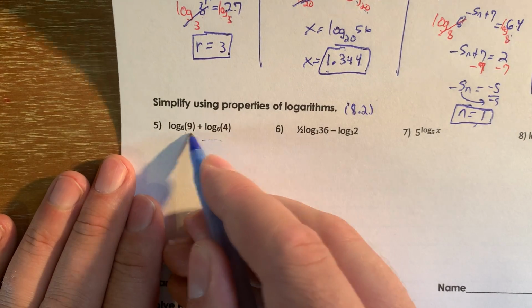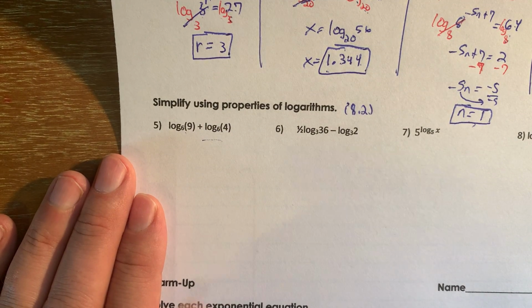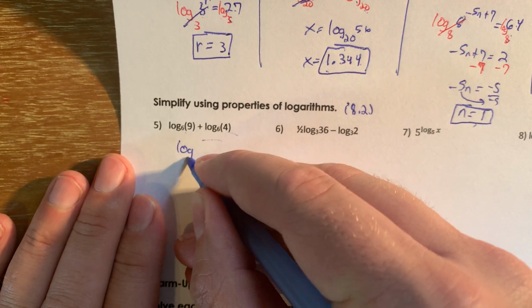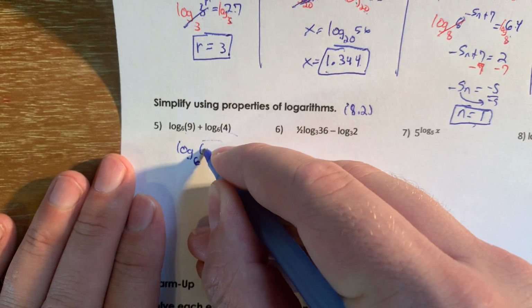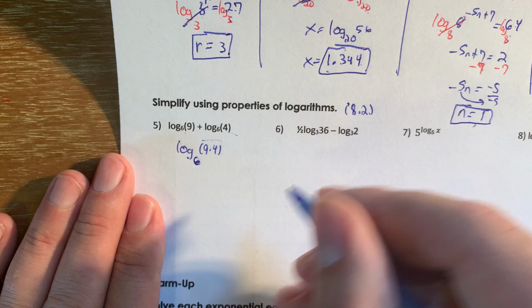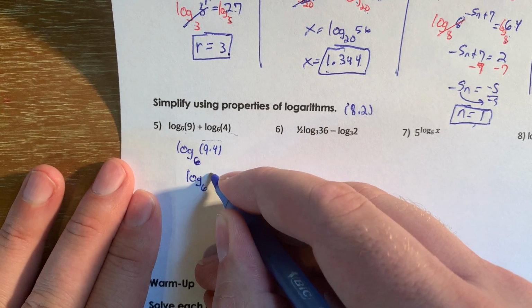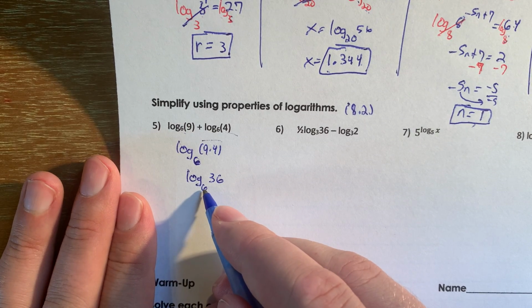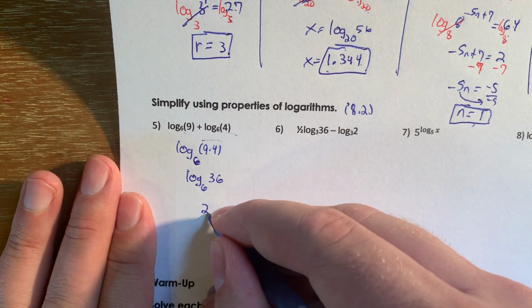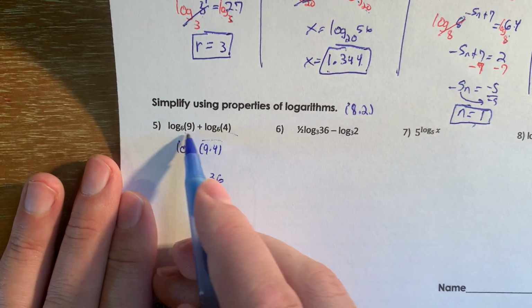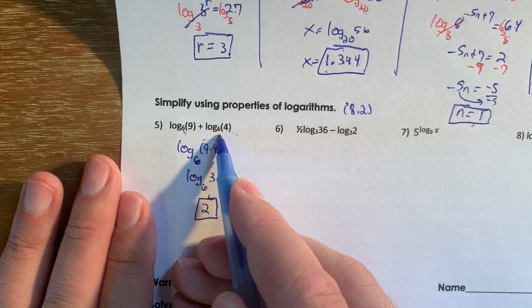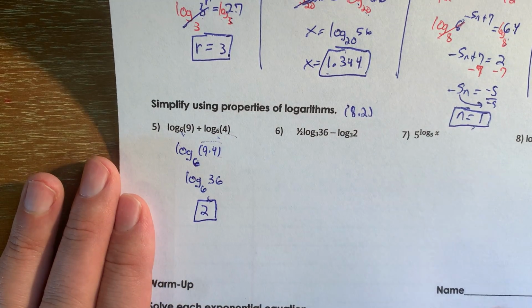And hopefully you recognize that if you have 2 logs adding, you can just combine it into a single log that is multiplying together, 9 times 4. But we can simplify because we can actually do 9 times 4, so we will. 9 times 4 is 36. And then this is saying 6 to what power is 36? And the answer is just 2. Now notice this is a really weird number, and this is a weird number, but if we use properties of logs, it becomes very easy.